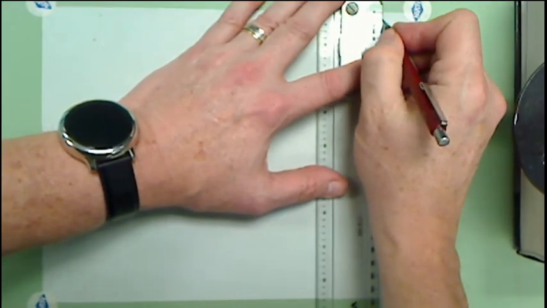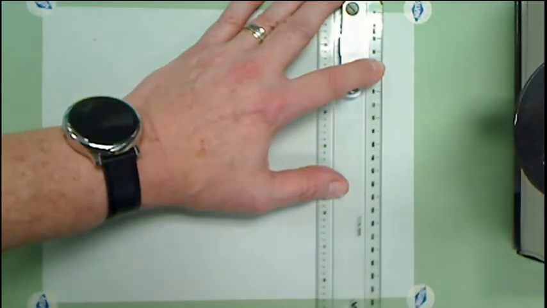And we don't use the scales. Those are the three-sided measuring devices that are in your drafting kit. We don't use those for drawing straight lines. That's why you have these guys.